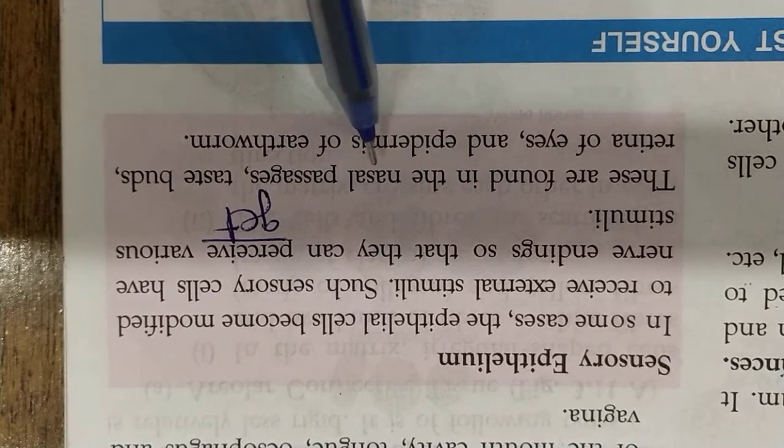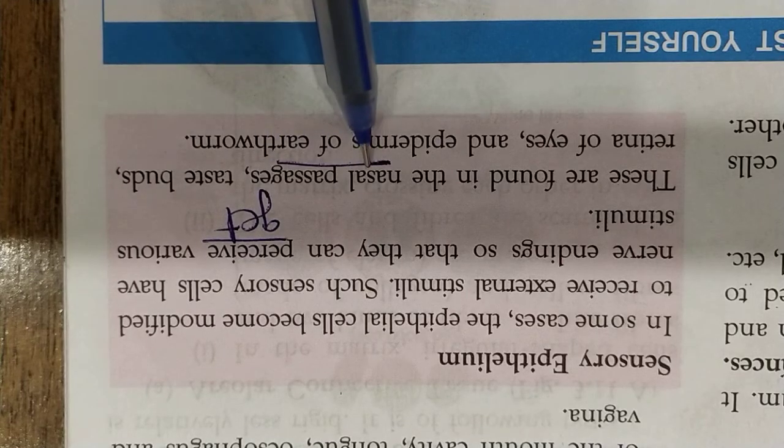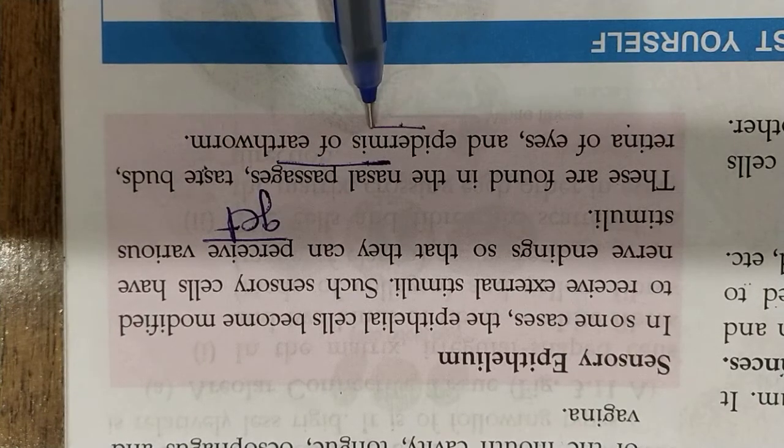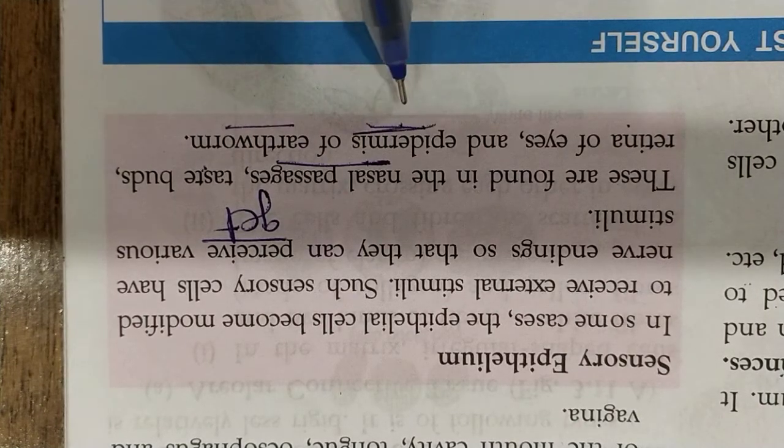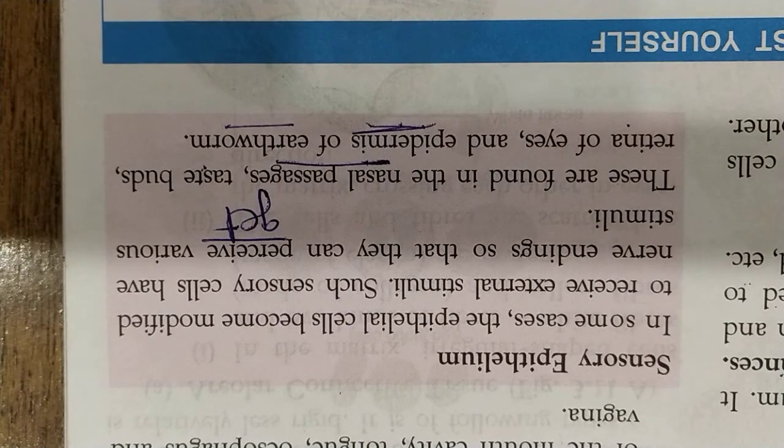That is, nasal passage means smell, taste bud means taste, retina means vision, and the epidermis of the earthworm, any outer skin, means touch. These are all the sense organs, so that our body becomes aware of any change in the outer environment.